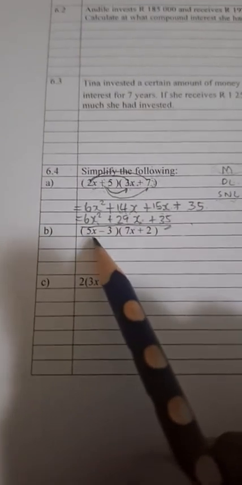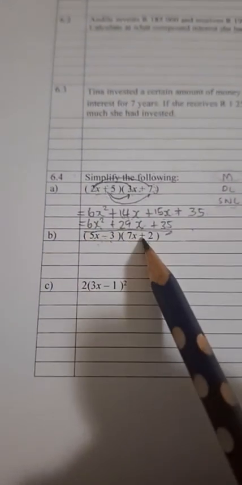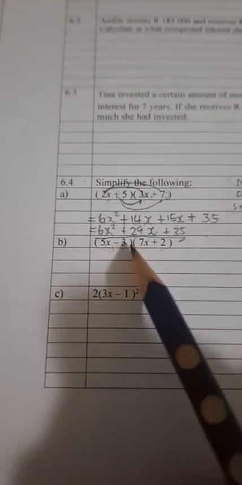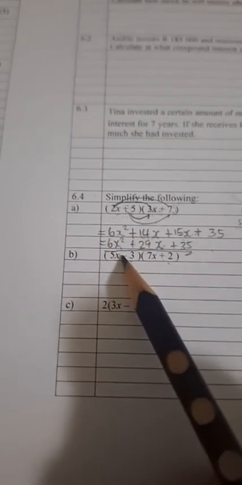Okay, now I'm going to do number B, or letter B. 5x minus 3 into 7x plus 2. So once again, we ask our first question: how many terms do we have in the expression? Now, 5x minus 3 into 7x plus 2, you can see this is one term. Why is it one term? It's because brackets make it such that it is one term. So we then do what? We are going to consider the brackets. Brackets mean multiply. Inside the brackets, there's no like term, so there's nothing that we can do with the brackets.